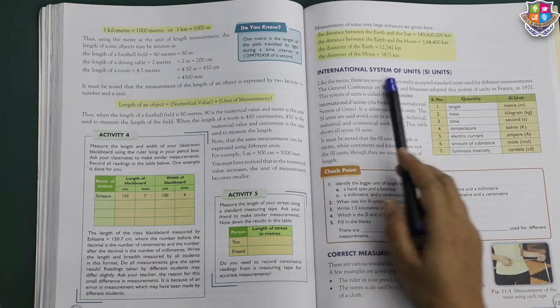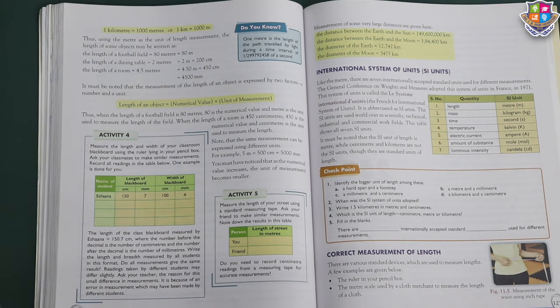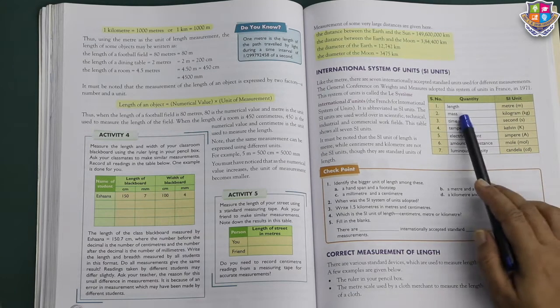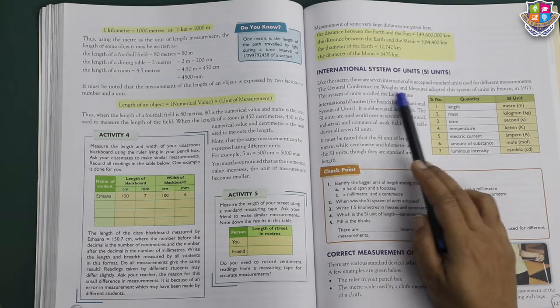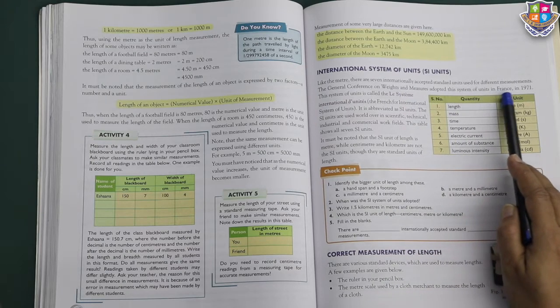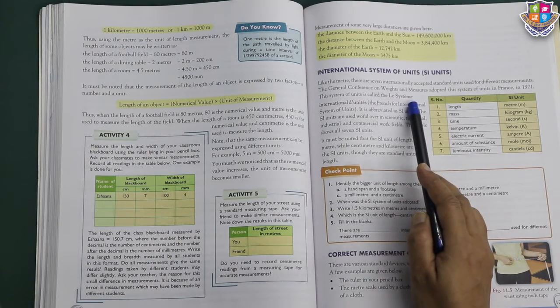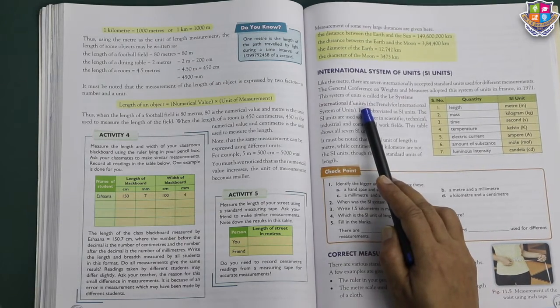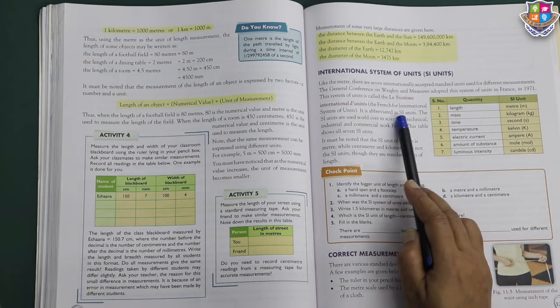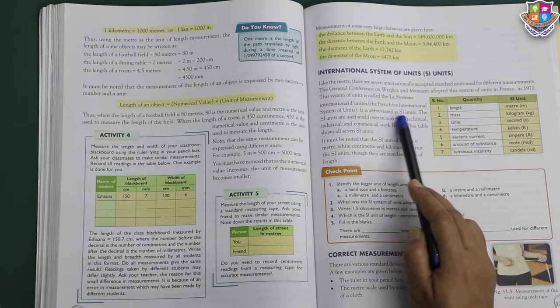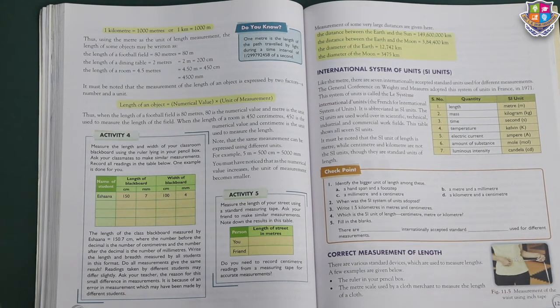Okay, international system of units. So, there are standard units. I have already told you, nobody can change it. Now, quickly go through this table. So, the Conference on Weights and Measures adopted this system of units in France. The system of units is called the International System of Units. So this is abbreviated as SI unit. Wherever you will understand the physics concepts in science, you will have to go through the SI units.